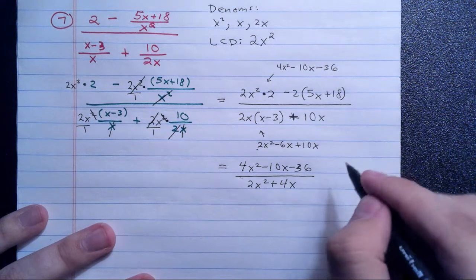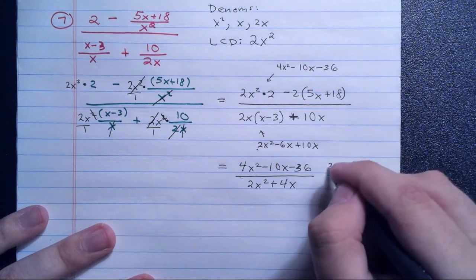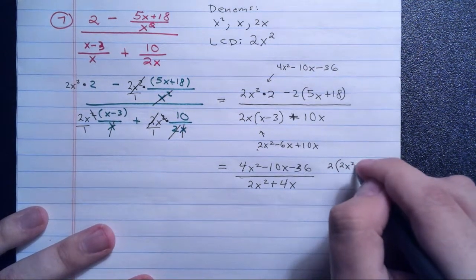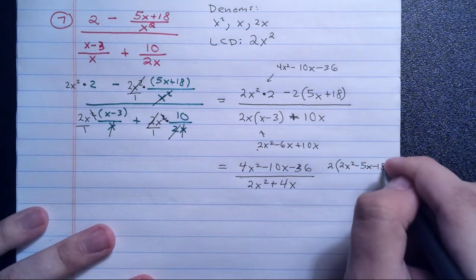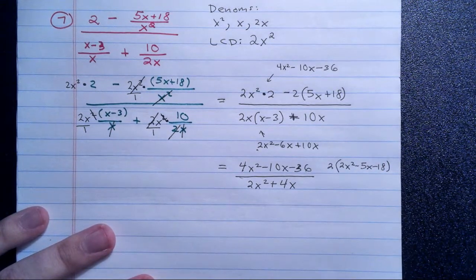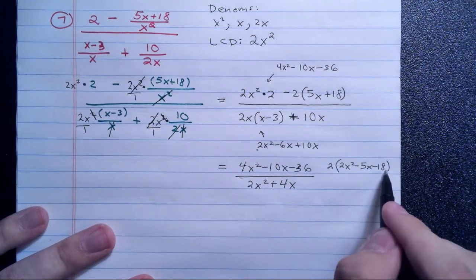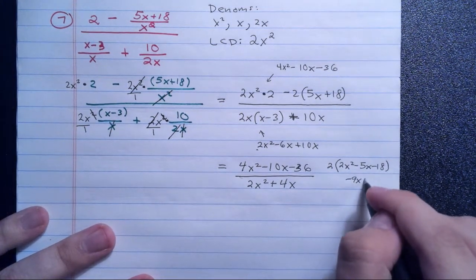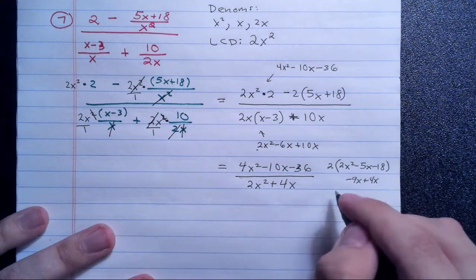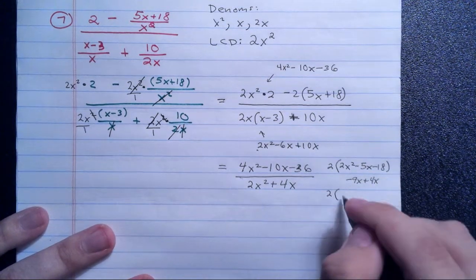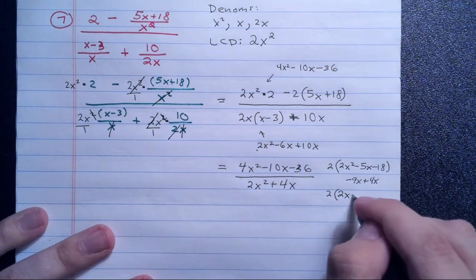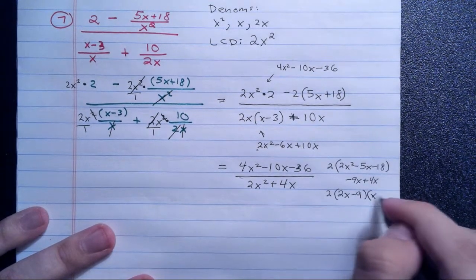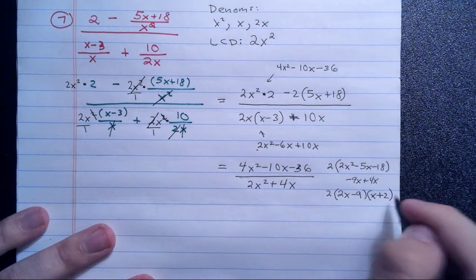In the numerator, there's a GCF of 2, which leaves us with 2x squared minus 5x minus 18. And when I go ahead and try and factor that, I will need factors of negative 36 that add to negative 5, which are negative 9x and plus 4x. So that will factor as 2 times 2x minus 9 times x plus 2.